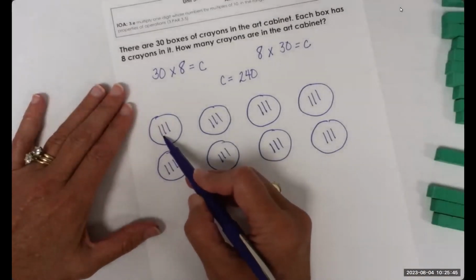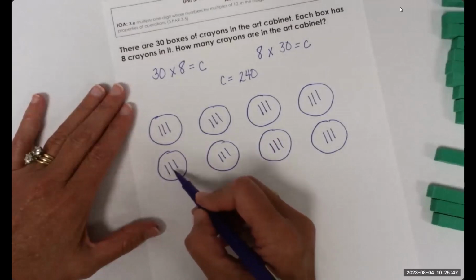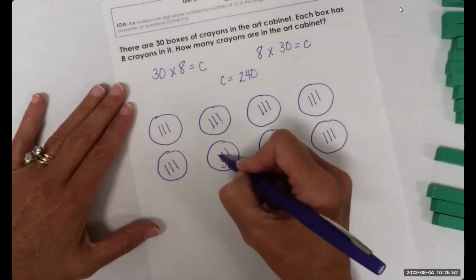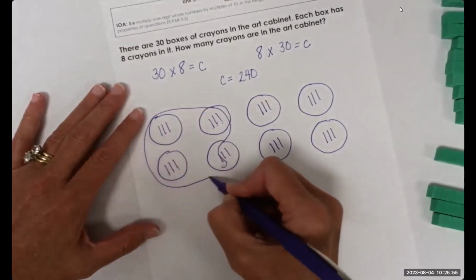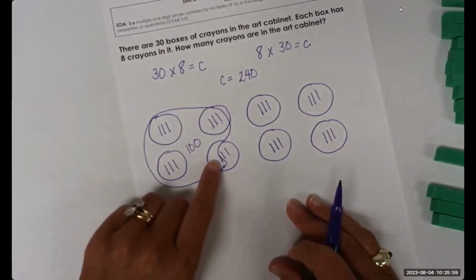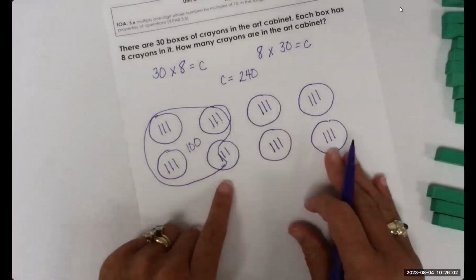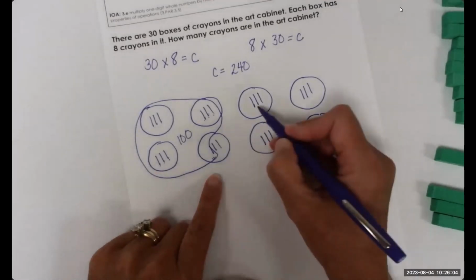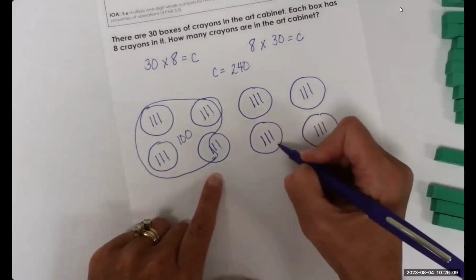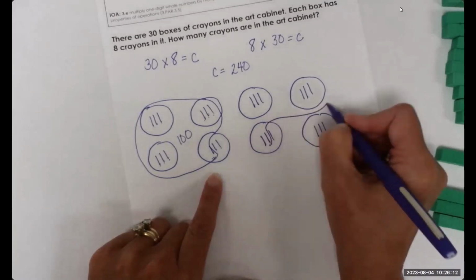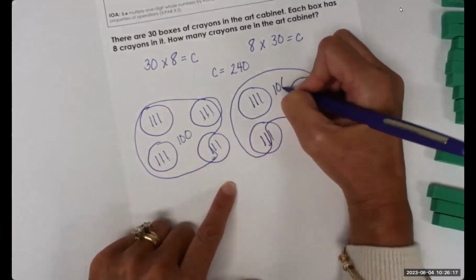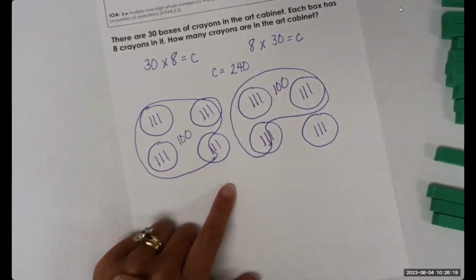Here is 10, 20, 30, 40, 50, 60, 70, 80, 90, 100. I'm going to go ahead and group these 10 rods, and I have just created a group of 100 because 10 tens makes 100. I'm going to continue this. 10, 20, 30, 40, 50, 60, 70, 80, 90, 100. I'm going to group these base 10 rods here because I have 10 of them, and 10 tens makes 100.